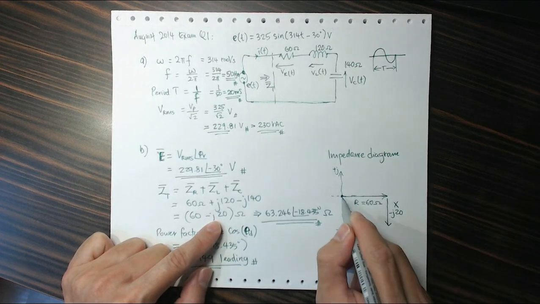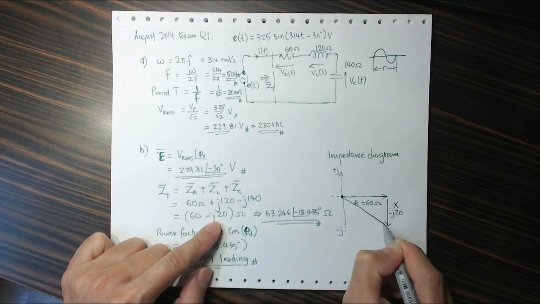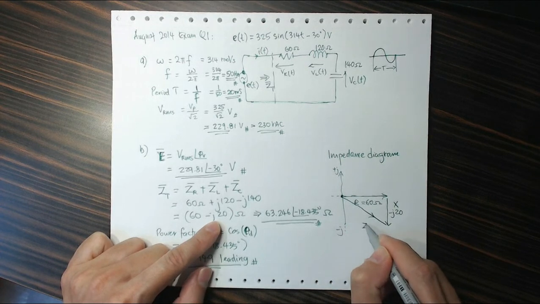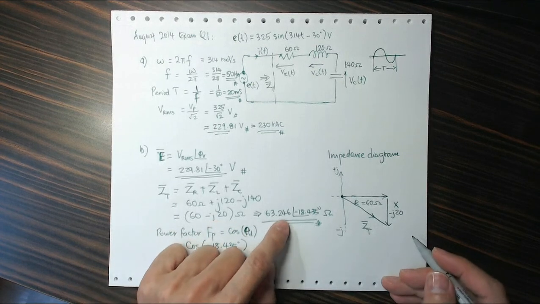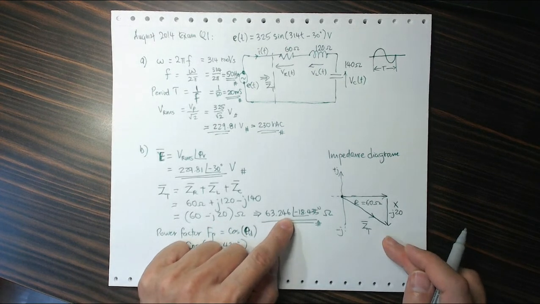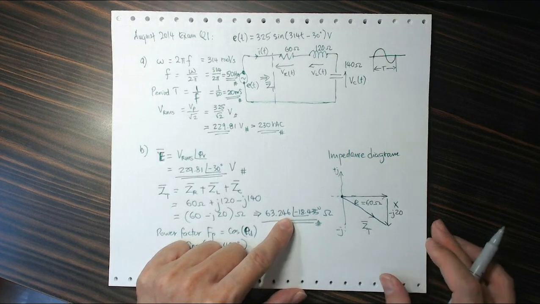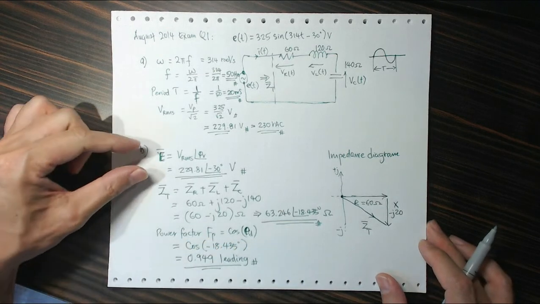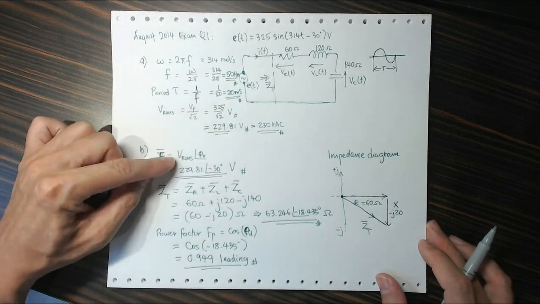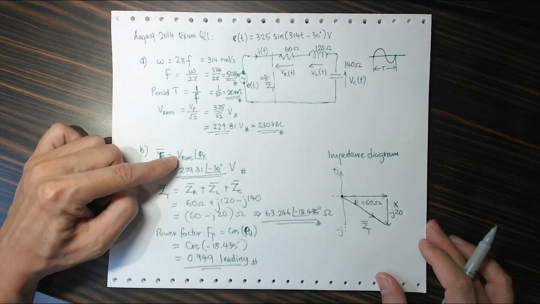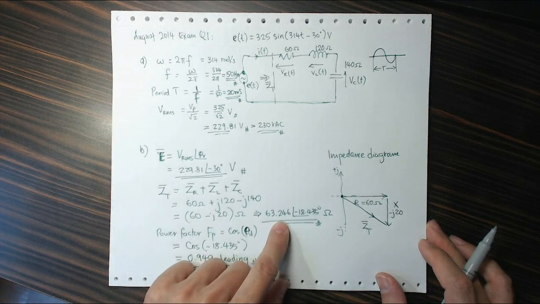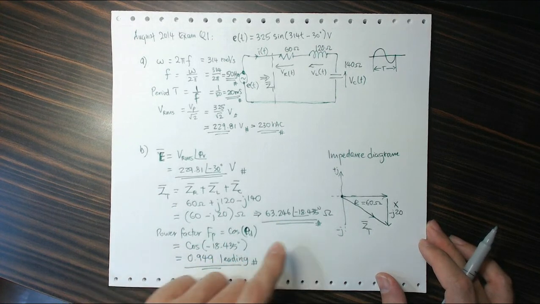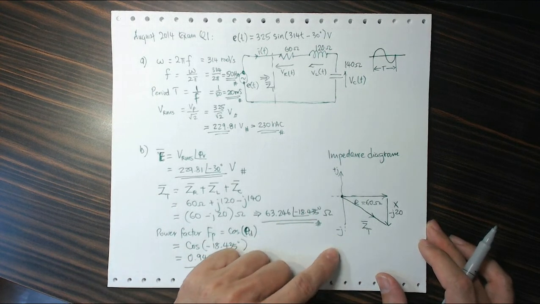Okay. So the final total impedance, this one, ZT, is 63.246 ohm. Right. So this is the impedance diagram. So for part B, we wanted to determine the incoming voltage in phasor form. We wanted to determine the total impedance. We determined the power factor, and finally the impedance diagram.